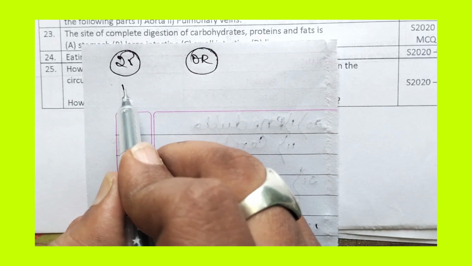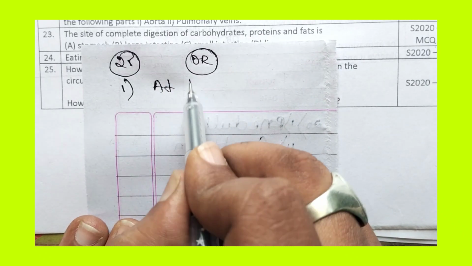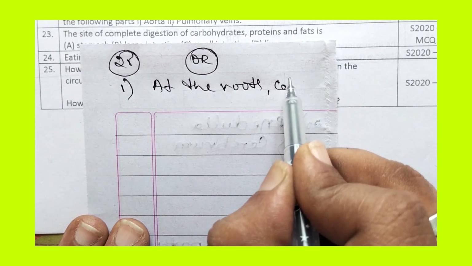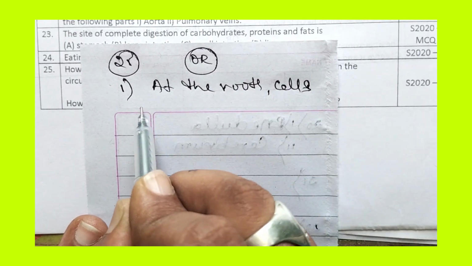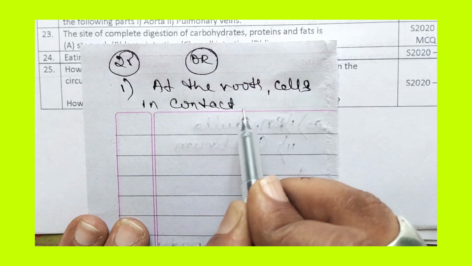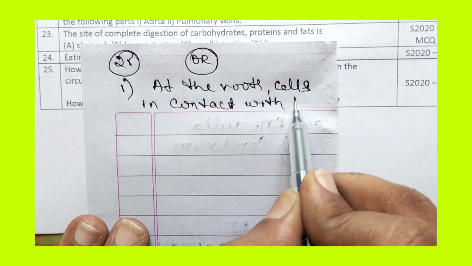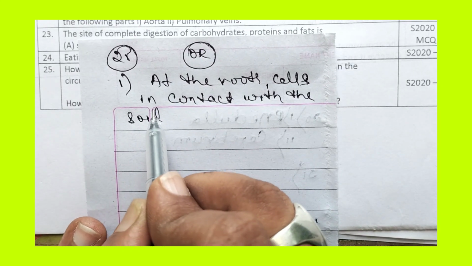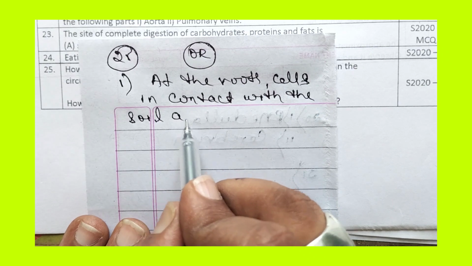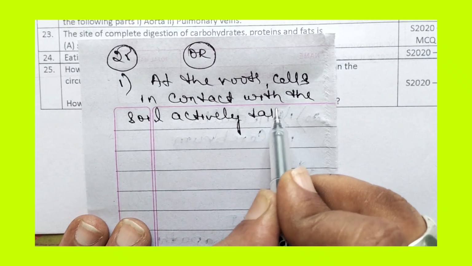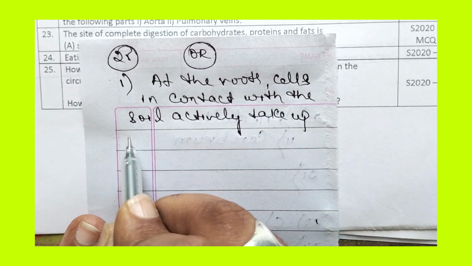The first point is, at the roots, cells in contact with the soil actively take up ions.